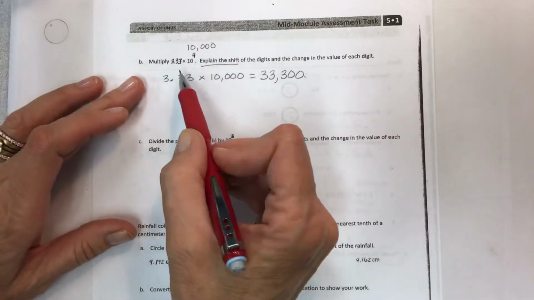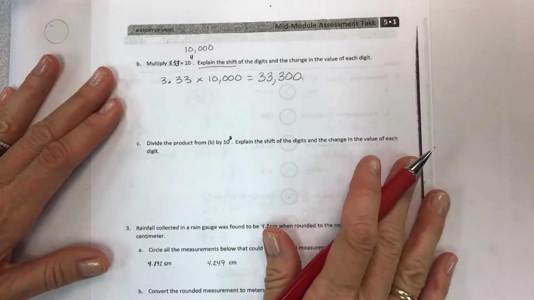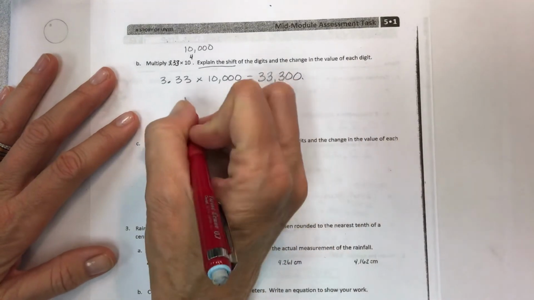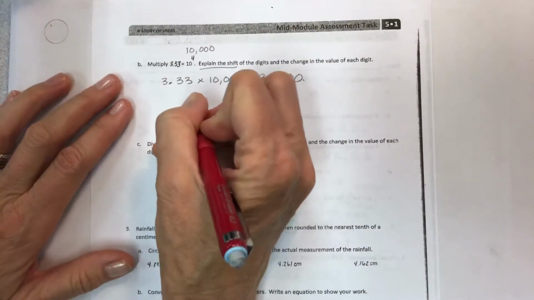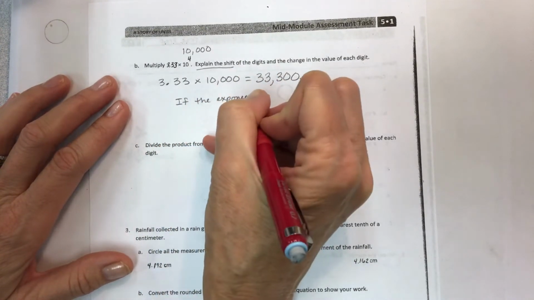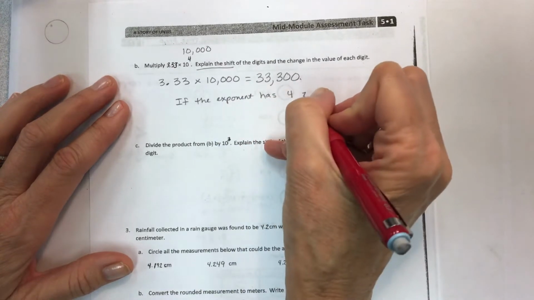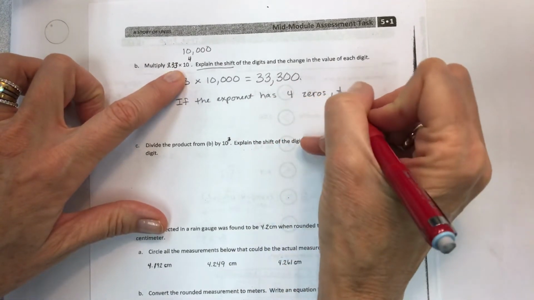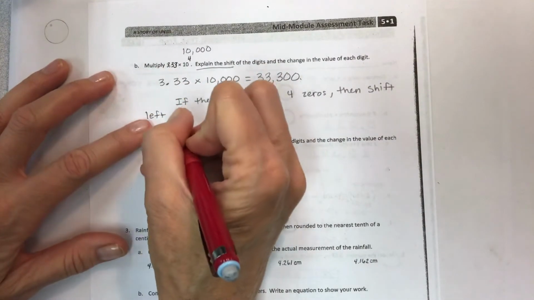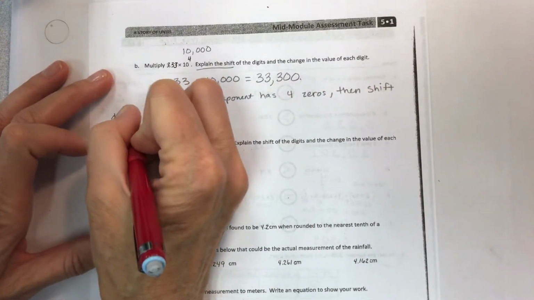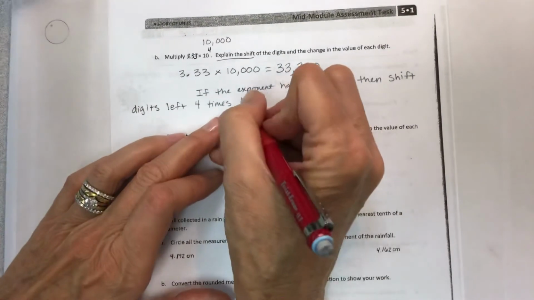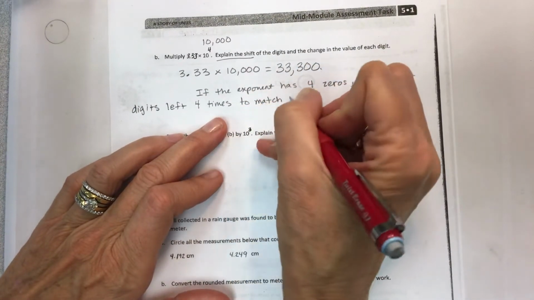Now that's for this problem, but of course these are practice problems, not like on the real test. So I have to explain the shift of the digits and the change in value. Now I want to tie into the exponent. Okay, if the exponent has 4 zeros, this one does, then shift left, shift digits, let's say. Let's shift the digits left 4 times, okay, to match the zeros.